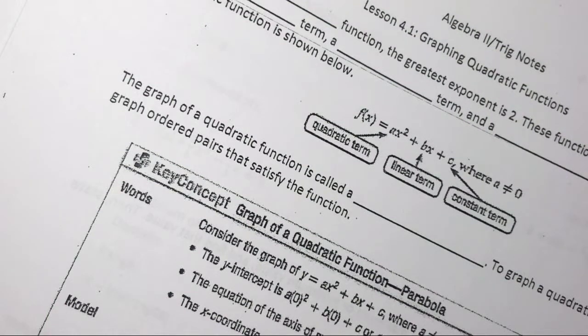They spent a couple days doing it by hand, and we're going to go straight there of how to do it with the graphing calculator. It's not a disadvantage. It's just trying to conserve time.